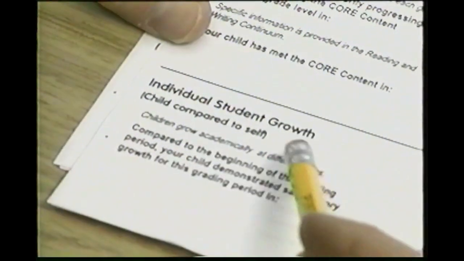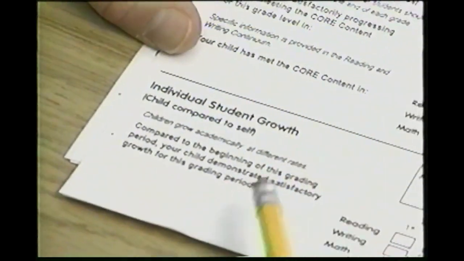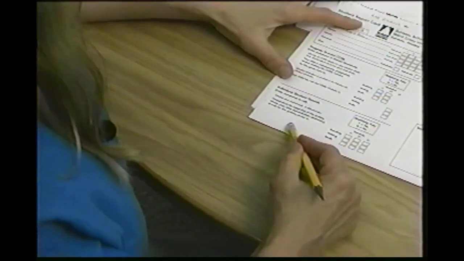The second part of the report card, which I won't address today, has to do with individual student growth, the child compared to himself or herself. I won't go into that part.